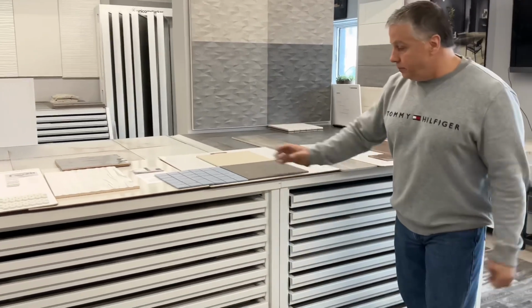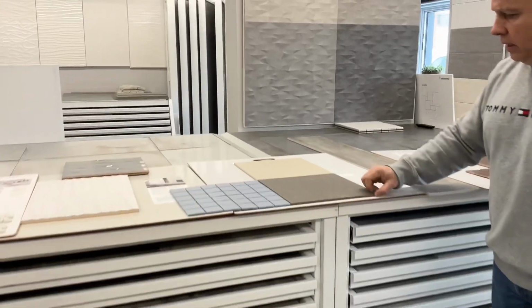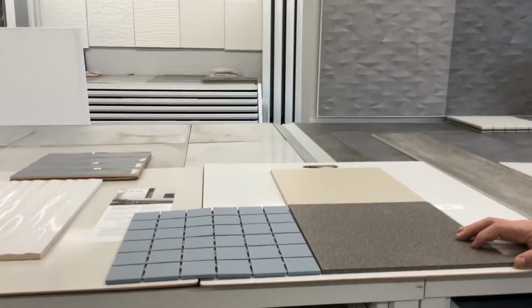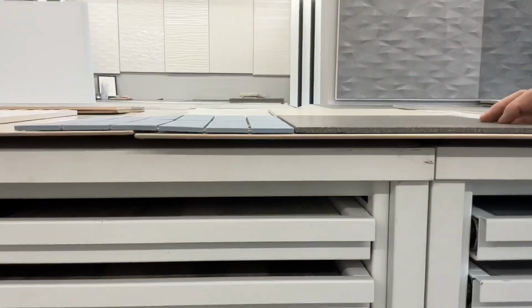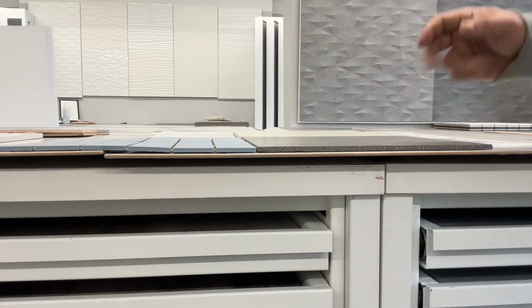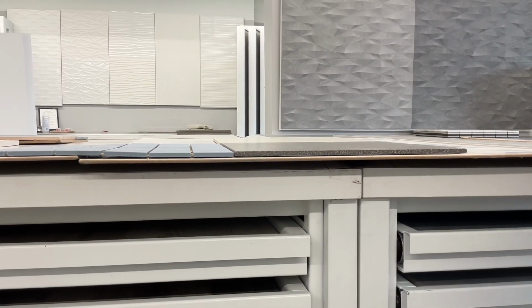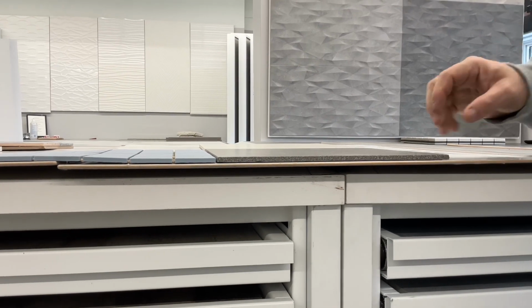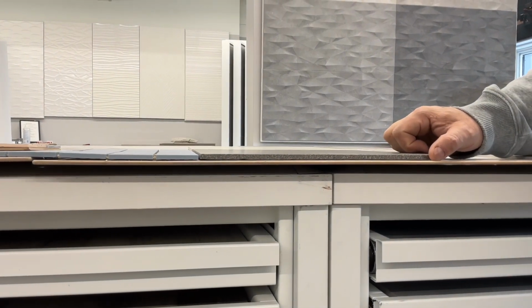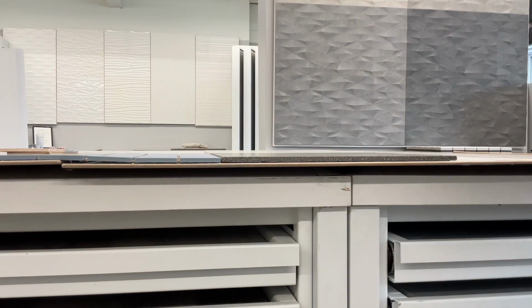As we move forward again, this is the type of tile that is used a lot commercially. In commercial applications, because there's a lot of wear and tear on different surfaces, they want something extremely strong that can withstand a lot of traffic, shopping malls, anything with high traffic volume.